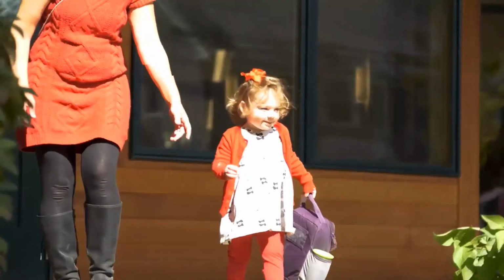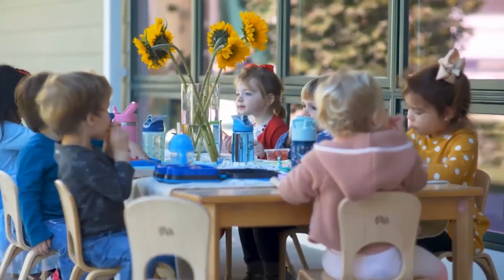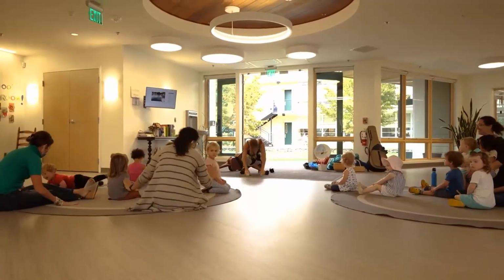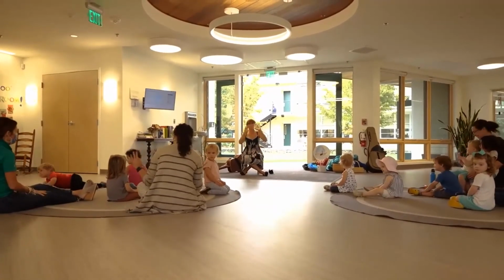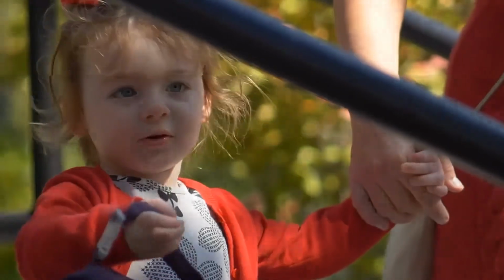Everyone loves beautiful space. Children deserve beautiful space to work in. Teachers deserve beautiful space designed for its purpose, and that is exactly what we have in this building.